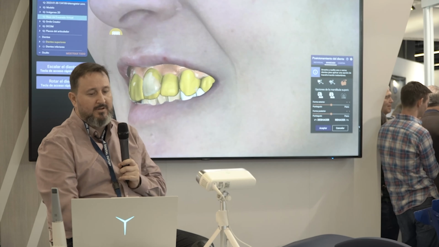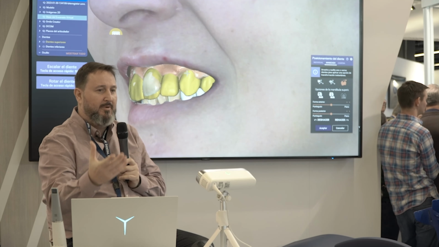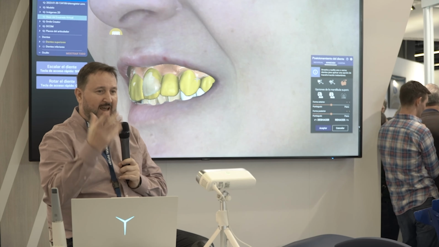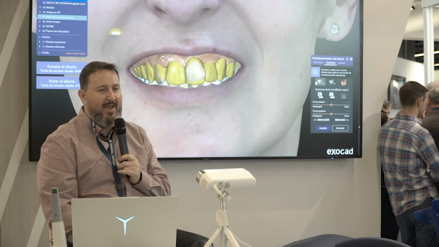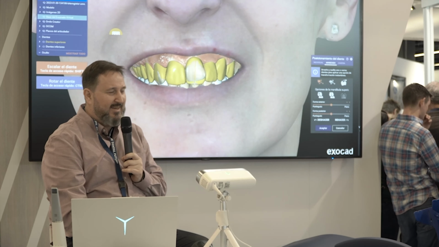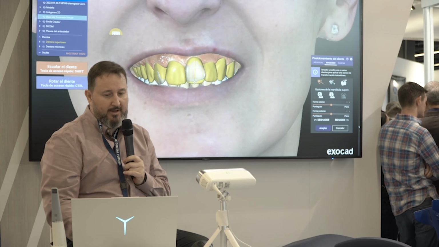So, okay, let's reduce it a little bit. Let's make it a little bit triangular. Okay, because I have the shape of the face. I see if she had a very big face, if she had a long face. Oh, let's see. Okay, many teeth. I see. Okay, I do it. I have the patient in front of me. It's incredible. It's really incredible.